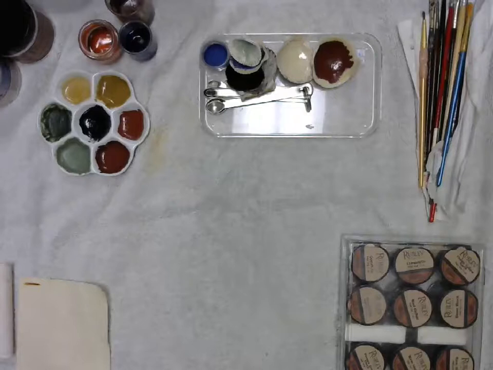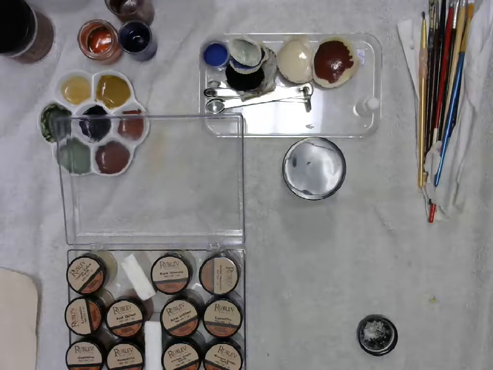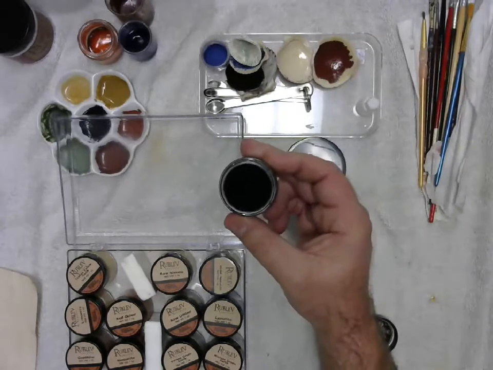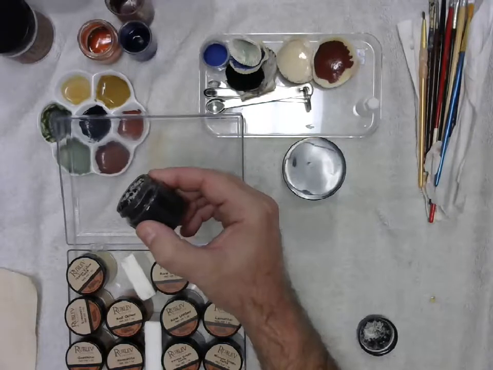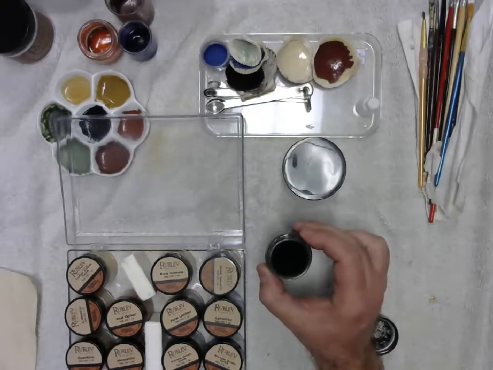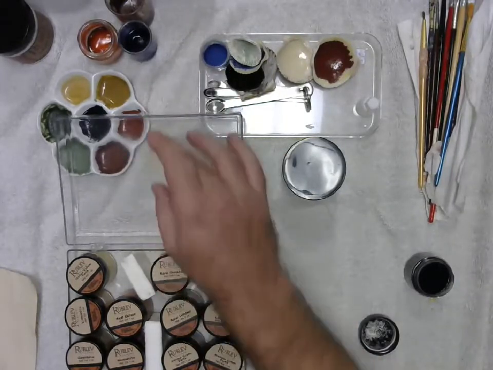Standard for black is bone black. Bone black is very specific bones from a chicken that have been carbonized, so burned, and then ground into a fine powder, and it produces this. This is bone black, okay? It looks like charcoal. It is an extremely dense black, and it's a really good black to use. White.